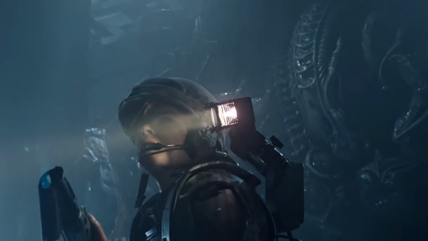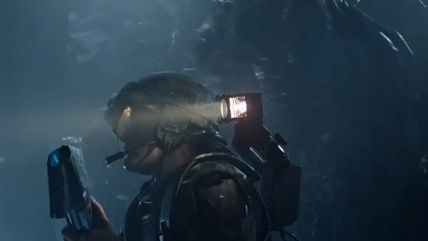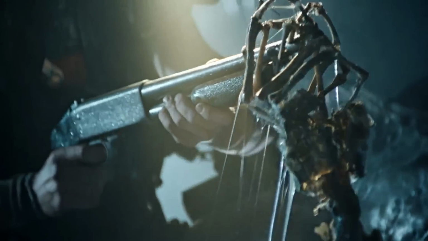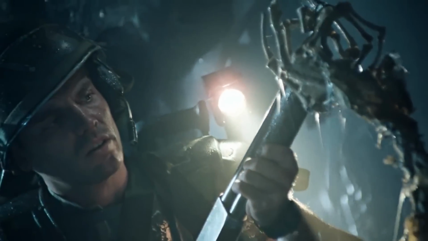Apart from the typical acidic blood, they can spit dangerous fluids onto their targets. Furthermore, they have a gland in their body that secretes sticky substances with which they cocoon live prey so that they can be used as hosts for the facehuggers.